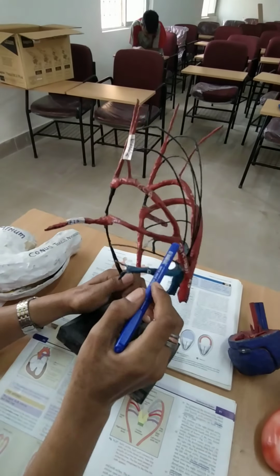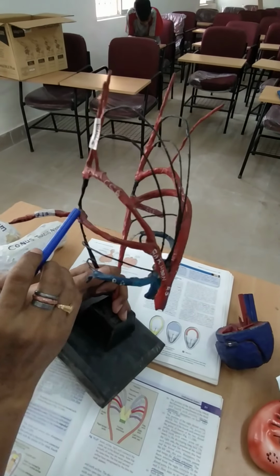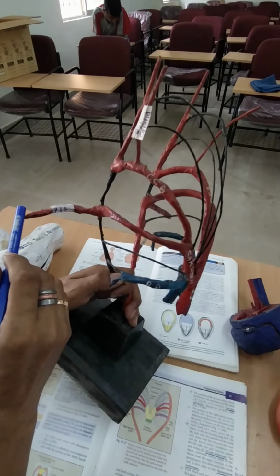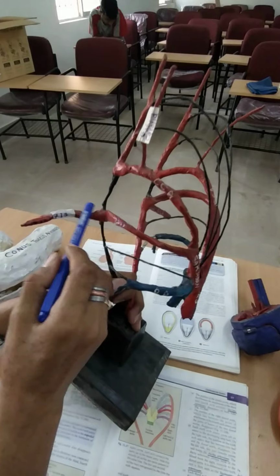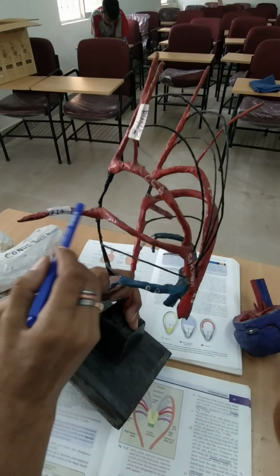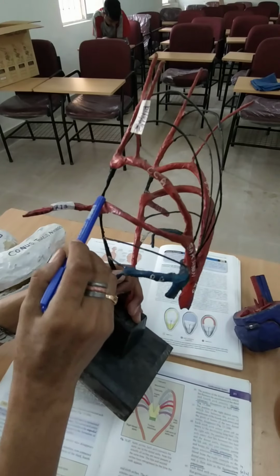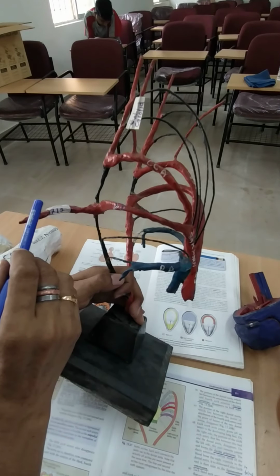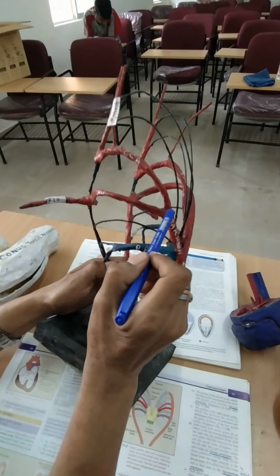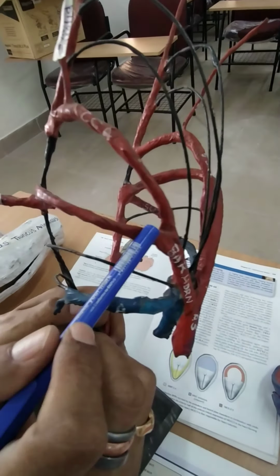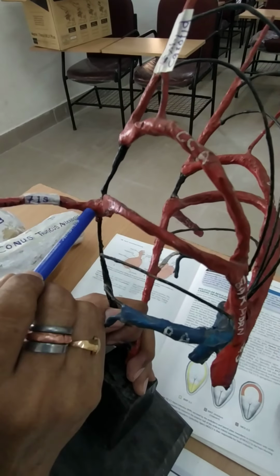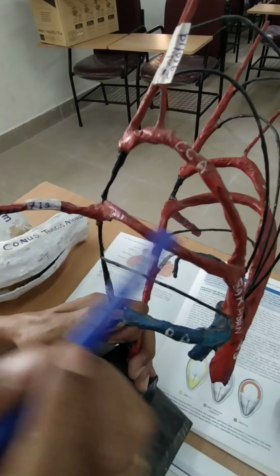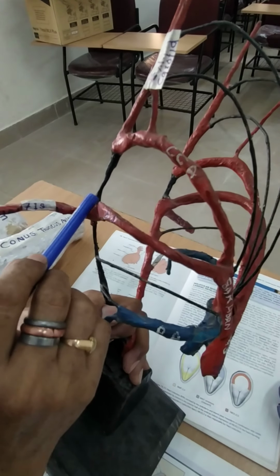Now this is the fourth aortic arch artery. This fourth one will meet with the 7th intersegmental artery. It will fuse or continue with the 7th intersegmental artery, and it will be the right subclavian artery. So the fourth aortic arch artery plus the 7th intersegmental artery will continue as the right subclavian artery.